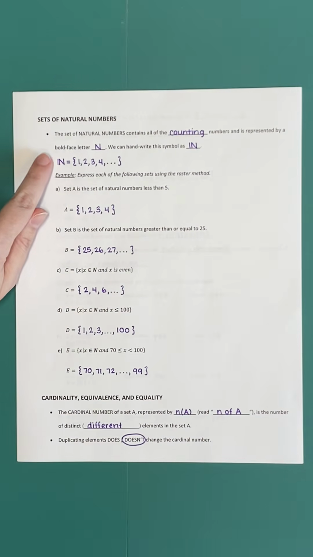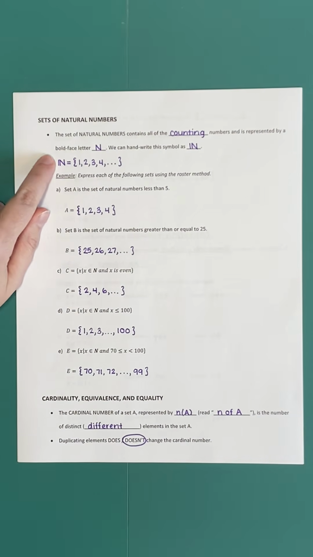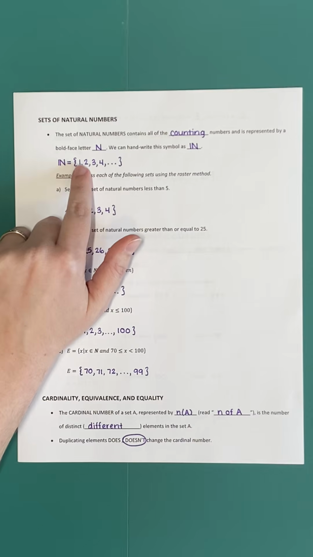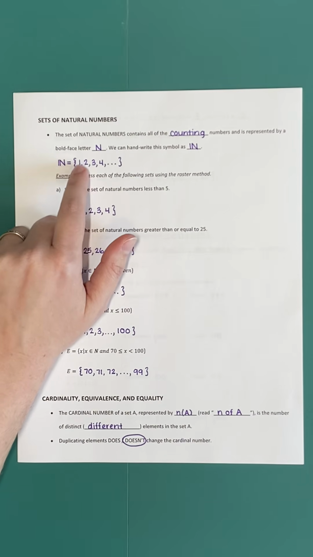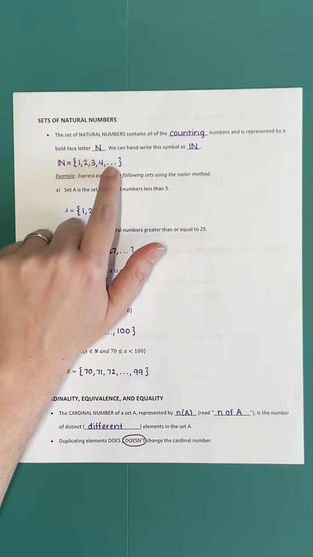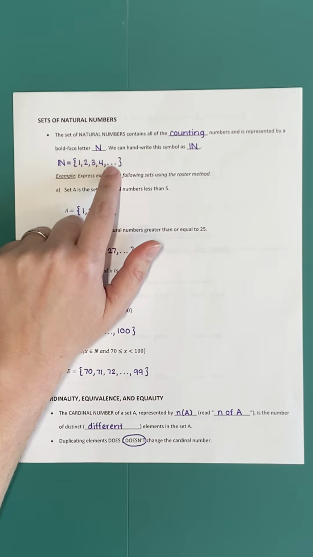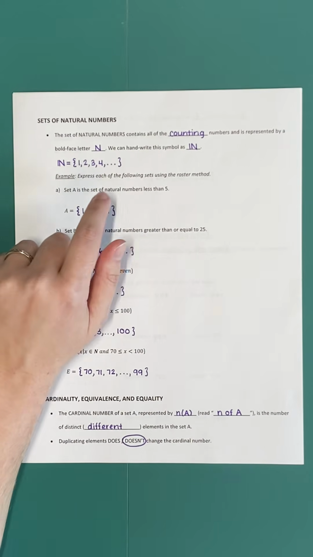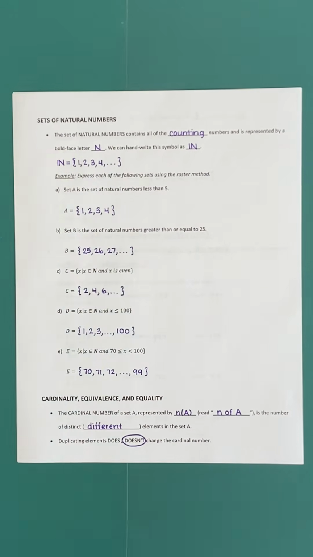So this would be the natural numbers defined in roster method. We have all of our counting numbers starting at 1. So 1, 2, 3, 4, and so on. Now notice with this ellipsis, there's nothing after it. That's because this is an infinitely long set. We're only talking about counting numbers, but we can keep counting indefinitely. We'll never be able to stop counting. It goes all the way out to infinity.